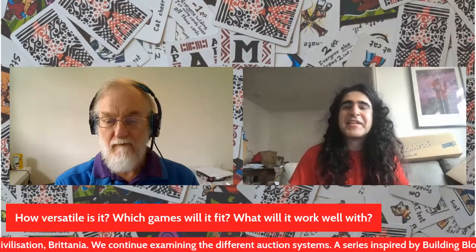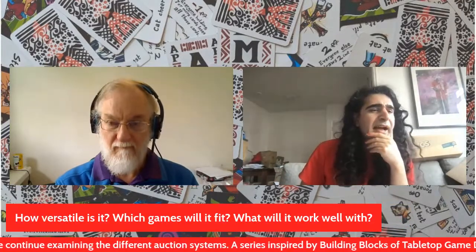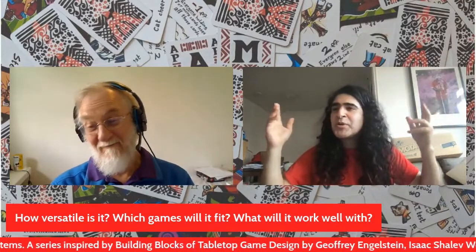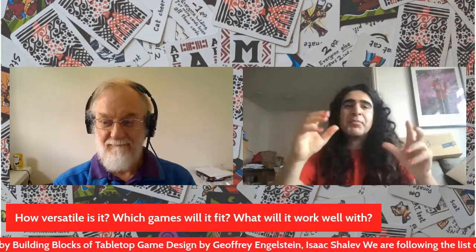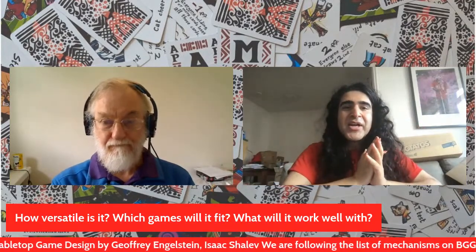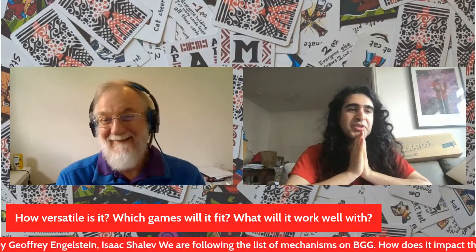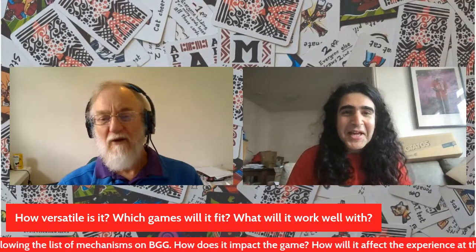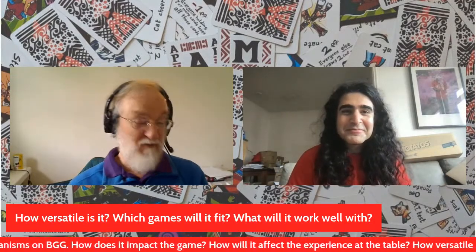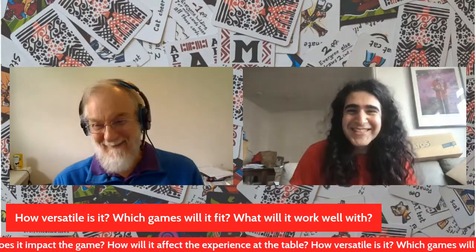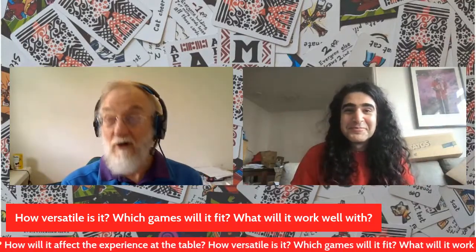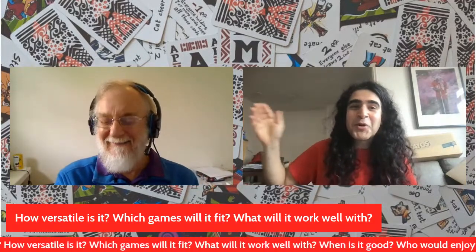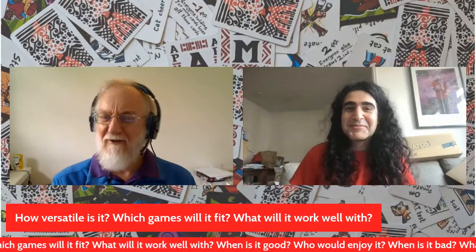Let's talk about how versatile it is. Of course, there's a lower limit on how simple games can be and still have this mechanism. I don't think this is something you could put into, for example, Yogi without overcomplicating it. Well, it has to be a game with resources in it, so that cuts out quite a lot of games. You could consider your limbs to be resources, but the problem is that you don't get automatic growth.